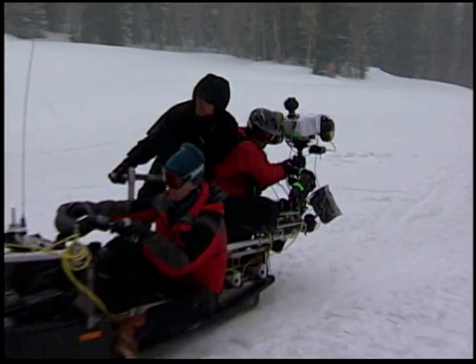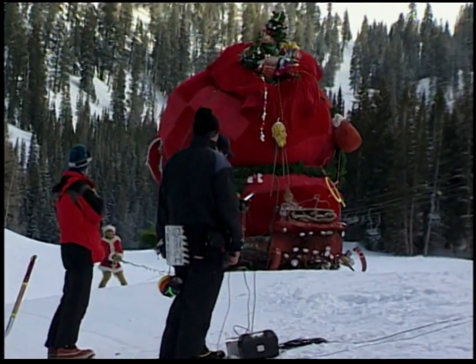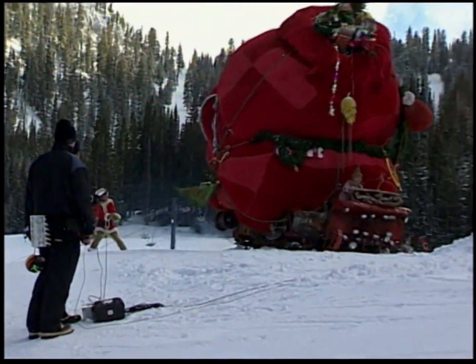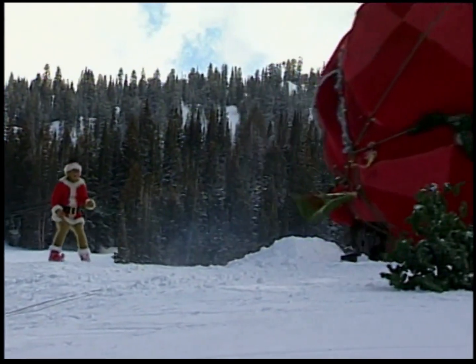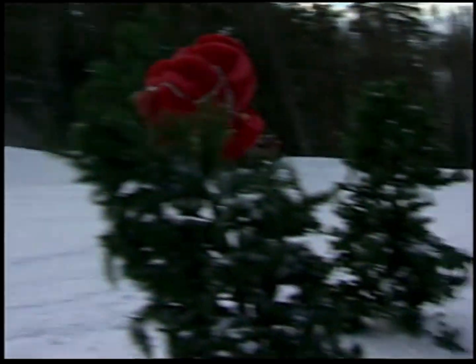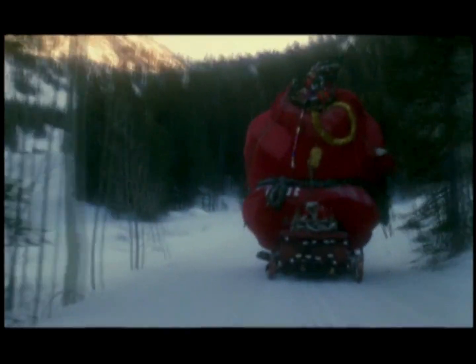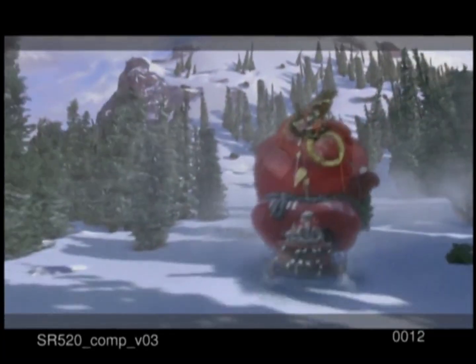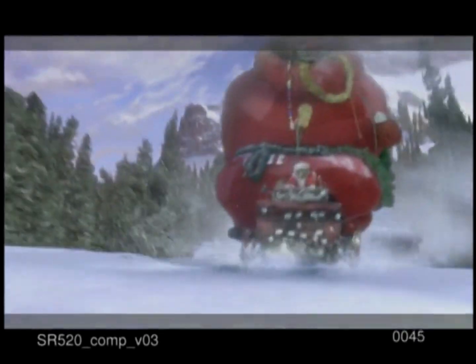But because of changing weather conditions and because the location didn't really have quite the Seussian quality that our CG environment had, we wound up replacing all but 4 of those shots. Here's the shot from Utah, and then here's the sleigh placed into our CG background.